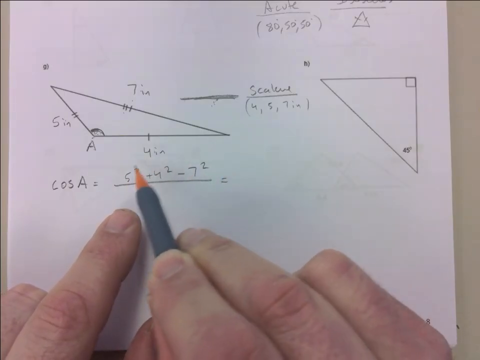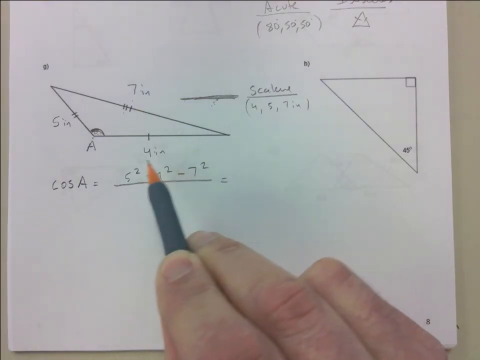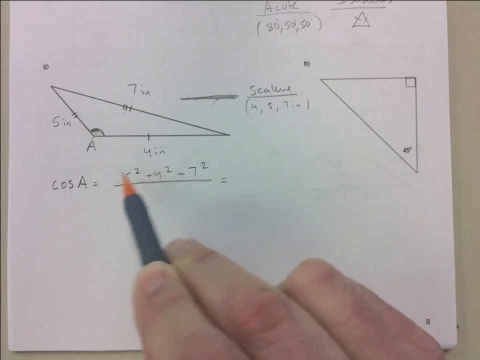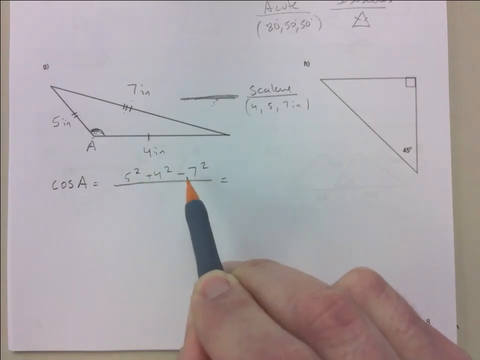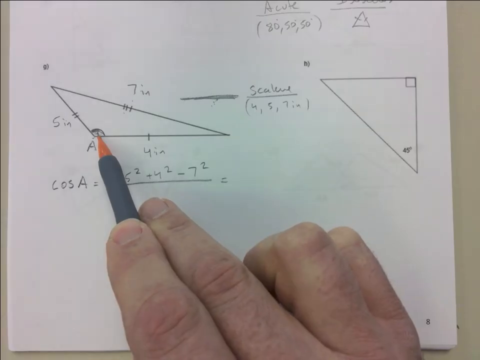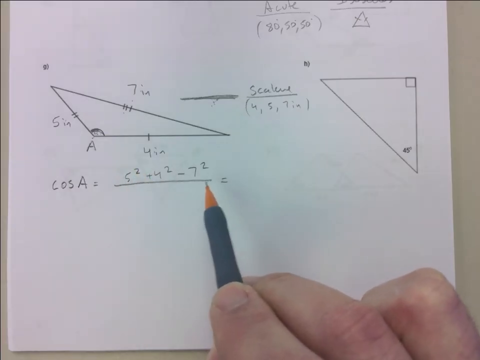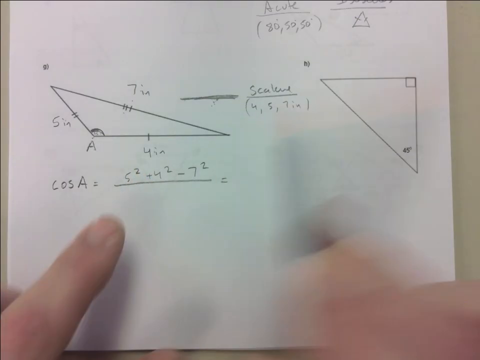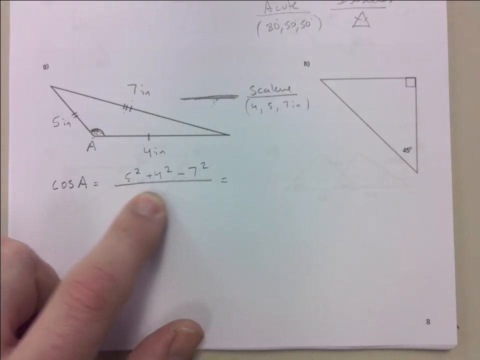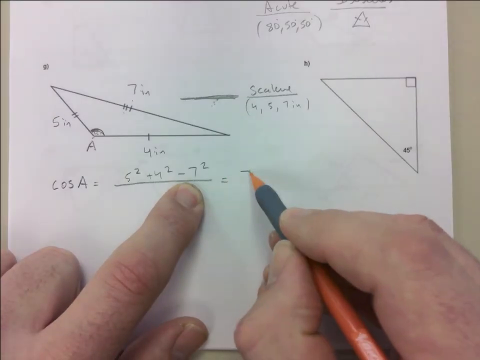If this is positive, what do we know about the angle that will result? It's acute. If this is exactly equal to 0, what's this angle going to be? 90. If this is negative, we have an obtuse angle, correct? So let's do this. 25 plus 16 minus 49. You get negative 18.